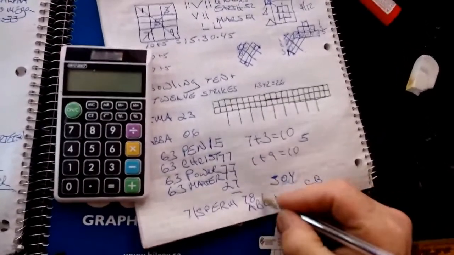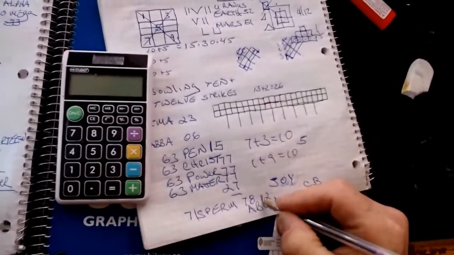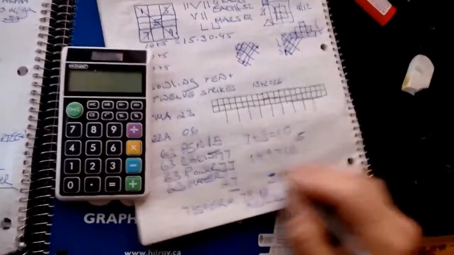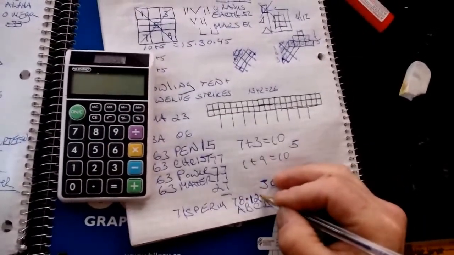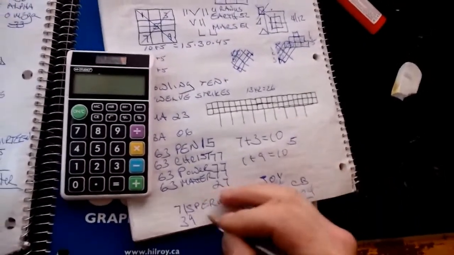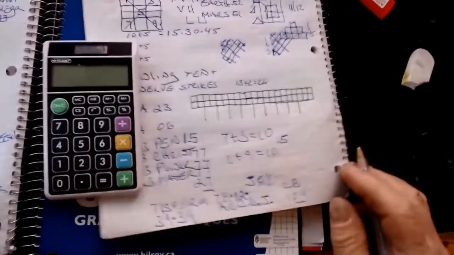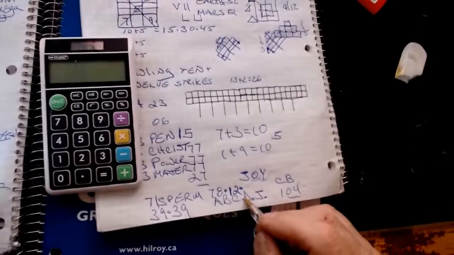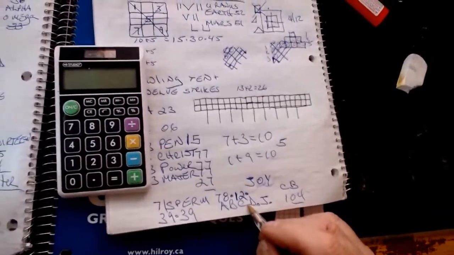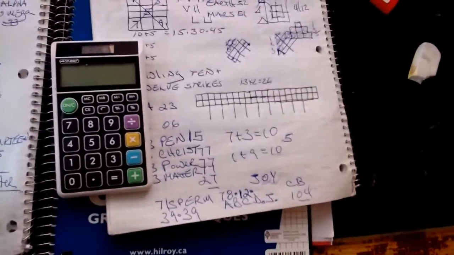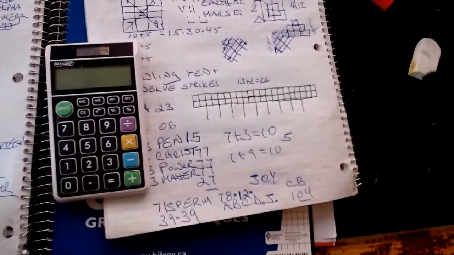The number 12. By the way, half of the sperm is an angel. 39 and 39 is 78. It's 12. How can I explain why it's 12? Just give me a second. Oh boy, I got myself in a pinch. I don't remember what it was.